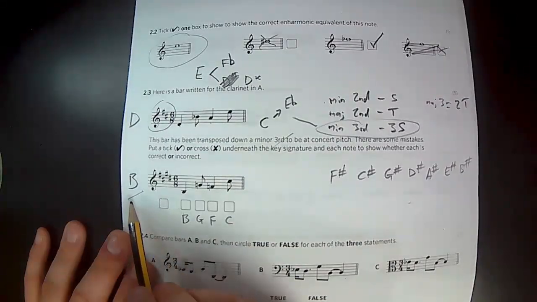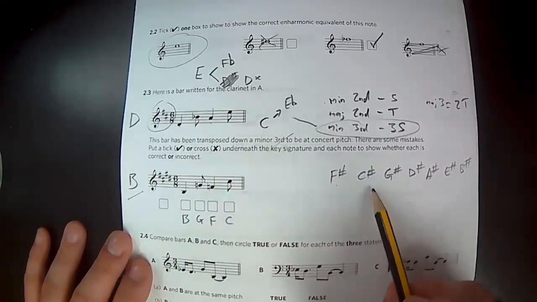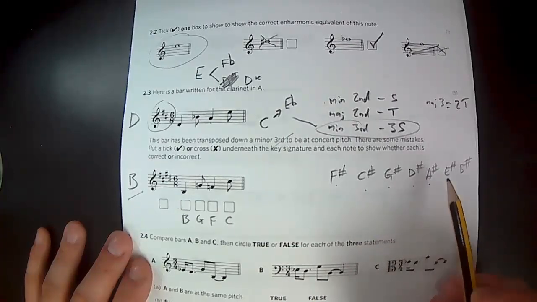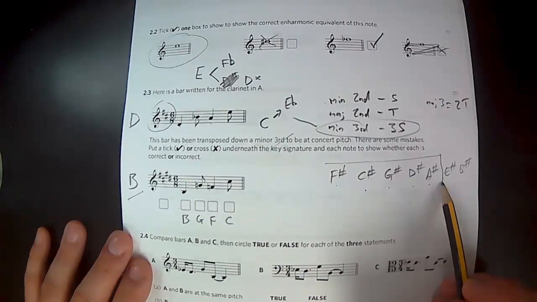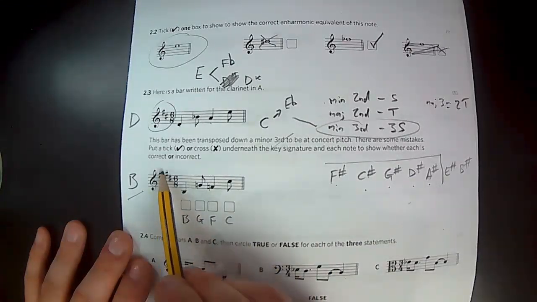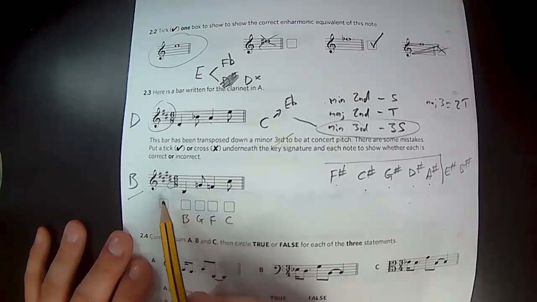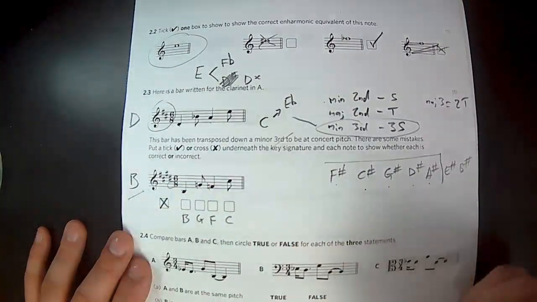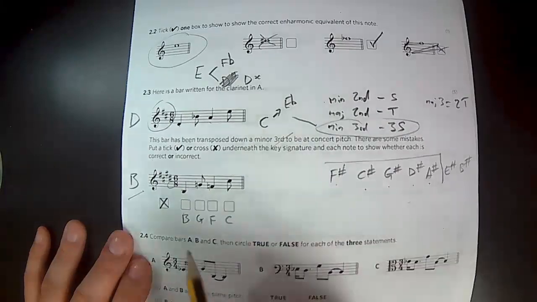So how do we get B major? Well, that would be G major, D major, A major, E major, B major, last sharp upper semitone. So B major has got 5 sharps in it, okay? F sharp, C sharp, G sharp, D sharp. We're missing A sharp. So that key signature is wrong.